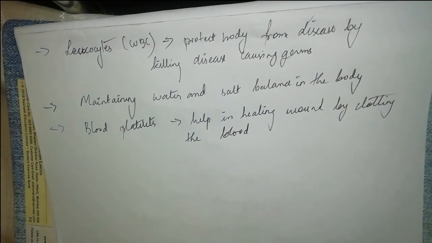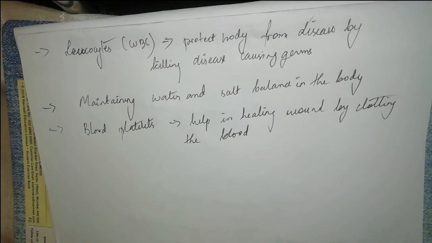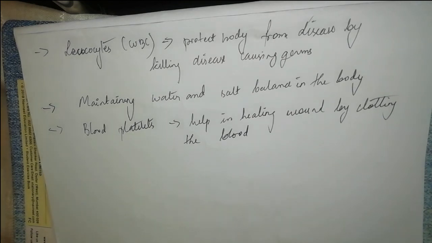So if you have a cut in your finger, after some time you will find that there is a blood clot. Because these blood platelets prevent the excess of blood coming out from your body by clotting the blood, and also help in healing the wound.